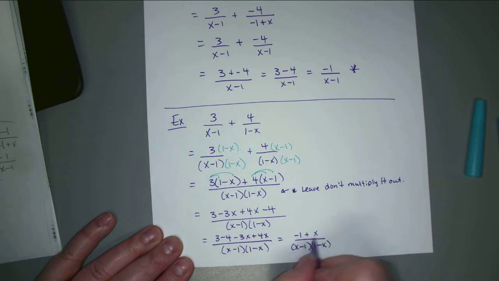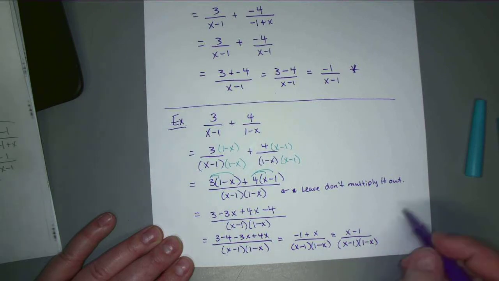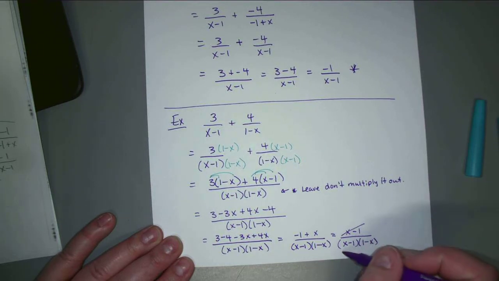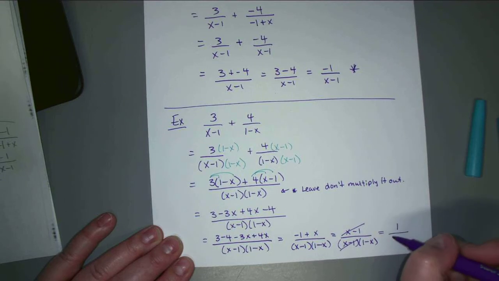So which term is this the same as? There's a negative 1 and a positive x. It's the same as this one. If we just switched around so the positive was first, we'd see these are the same. And we could cancel them out. If you cancel everything on the top, there's a 1 as a placeholder.